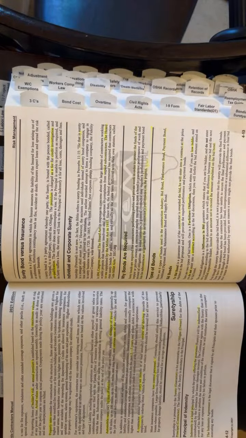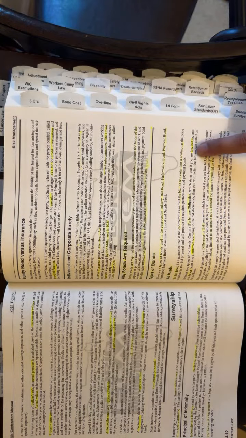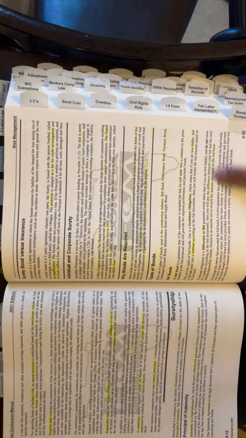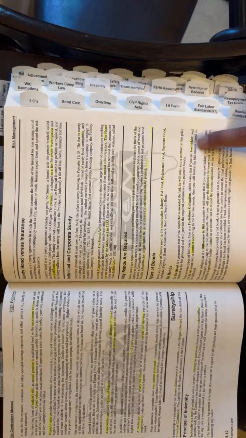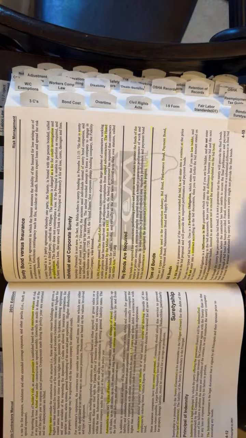He will enter into a contract at the price stipulated in the bid proposal. For a future obligation, if you are a low bidder and you do not enter into a contract according to the bid documents, you will forfeit the bid amount stated on the bid bond.